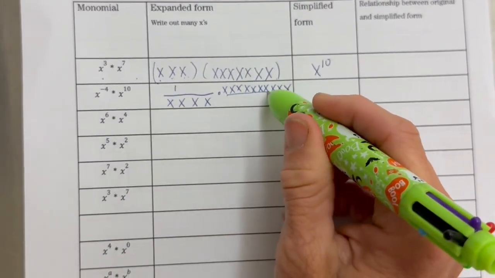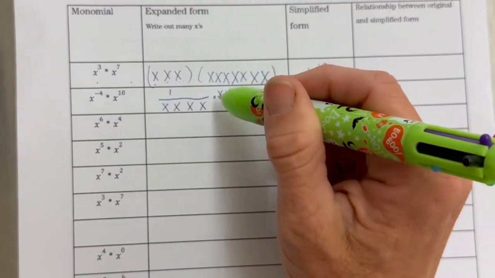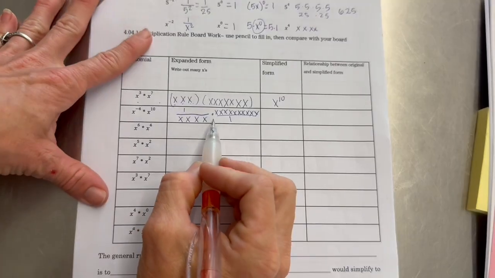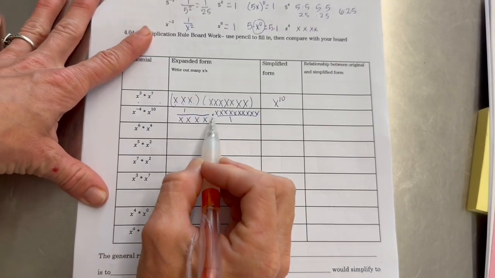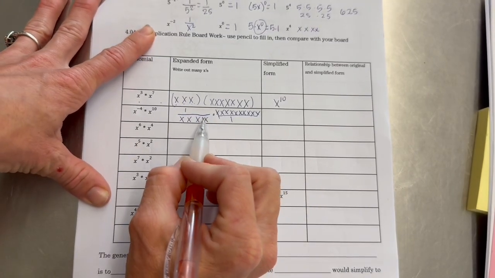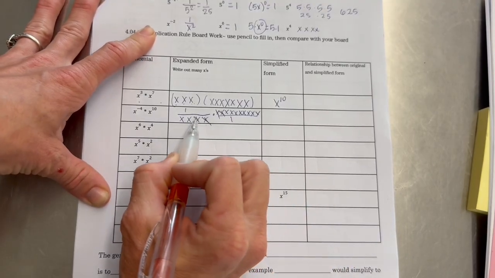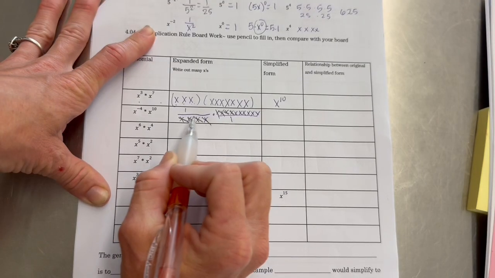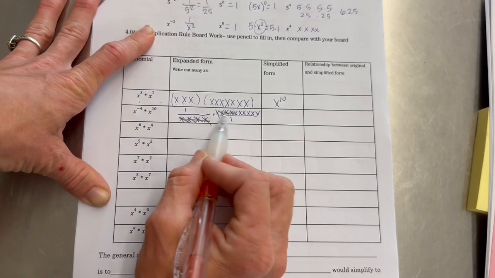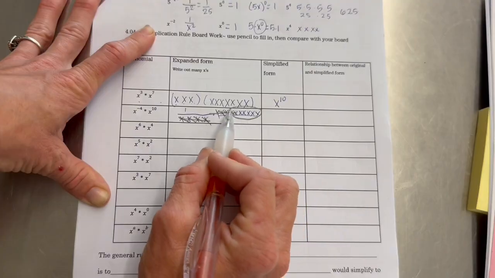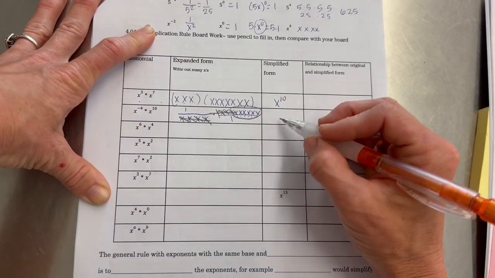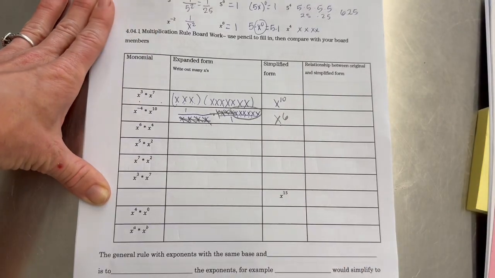What we want to remember here is that maybe some of these will cancel out, but it's a 1 for 1. So then what's going to happen here is we have some on top and some on the bottom, so even 1 for 1 will cancel. 1 for 1 will cancel, 1 for 1 will cancel, and 1 for 1 will cancel. So these all on the bottom all canceled out, and then I have these left over. 1, 2, 3, 4, 5, 6, which means I can write this as x to the 6th power.